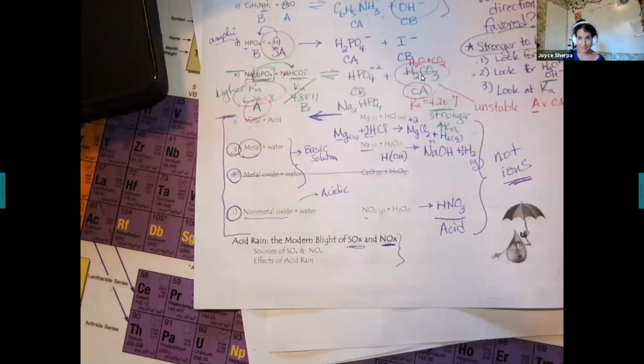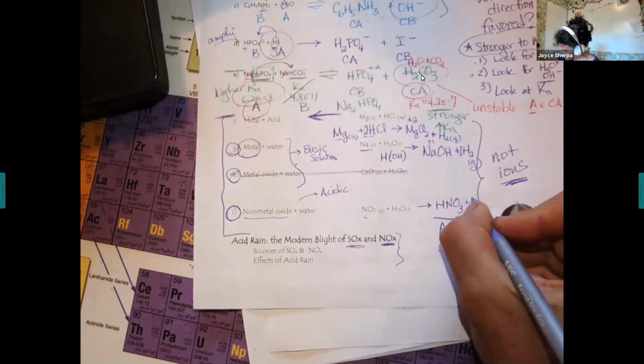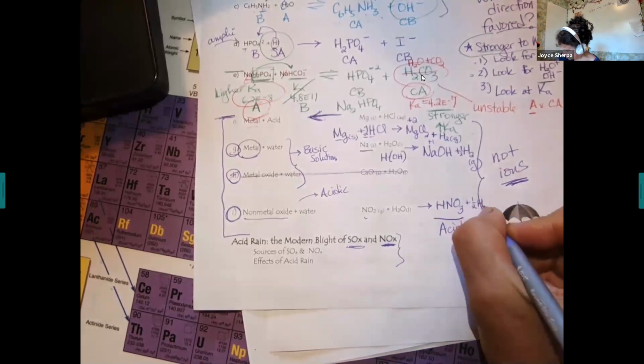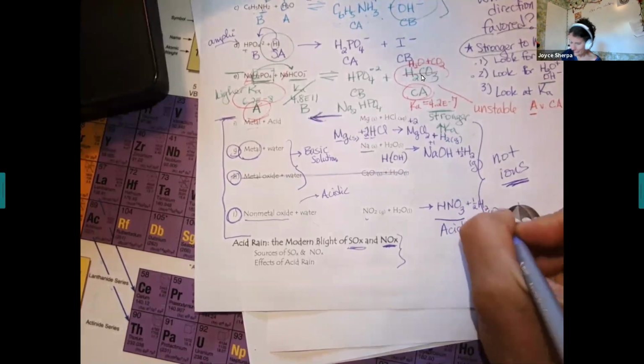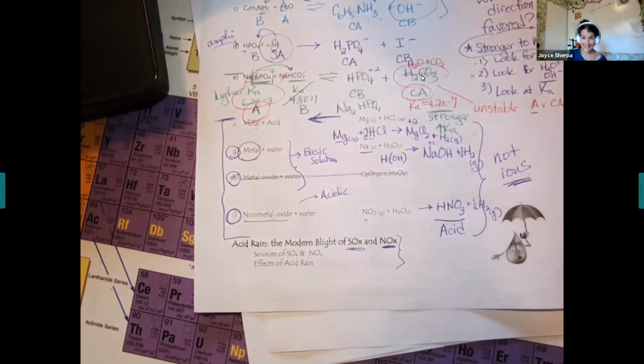I apologize, I can't figure out my balancing. It must be that you get hydrogen gas. Let's just do that. So we'll do the 1/2 hydrogen gas. That gives it balanced. When in doubt, go with a diatomic, right?